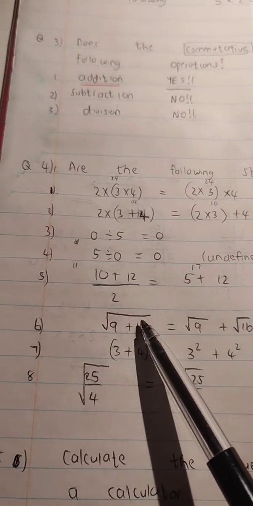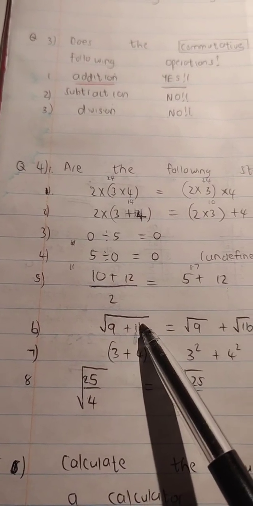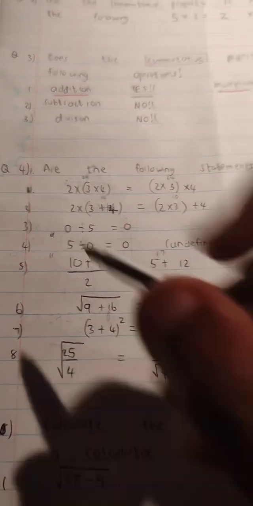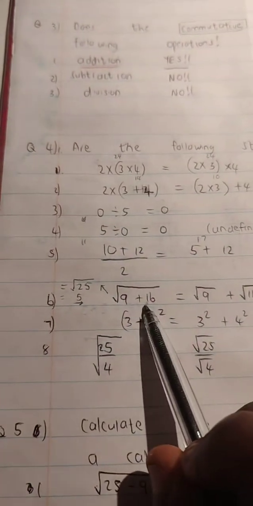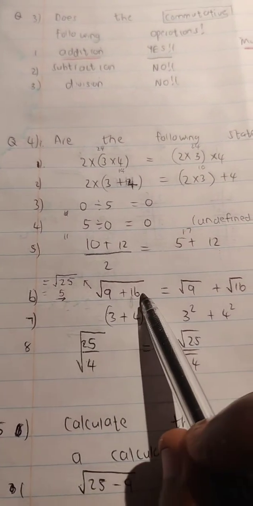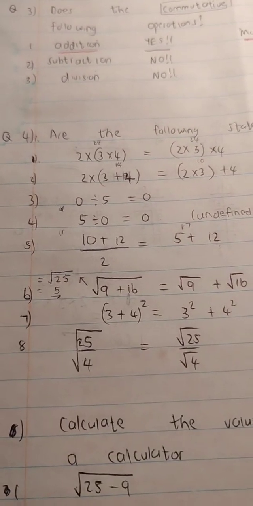Inside the root, we have 9 and we have 16, and they can be added together. 9 plus 16 is 25. If we apply the square root to 25, we get an answer of 5. So on the left hand side, our answer is 5.